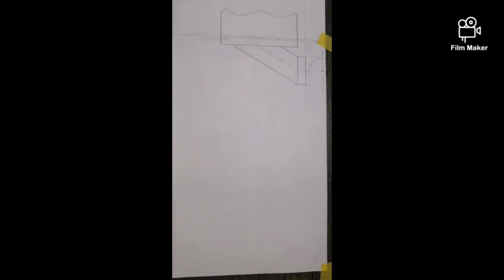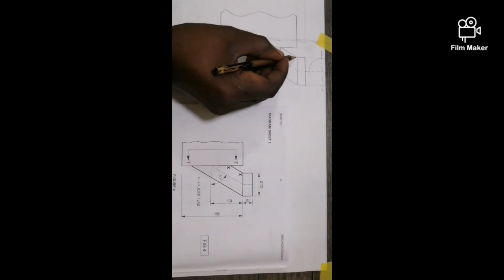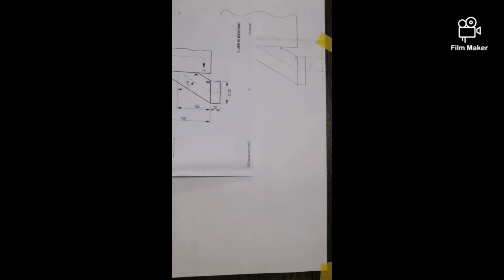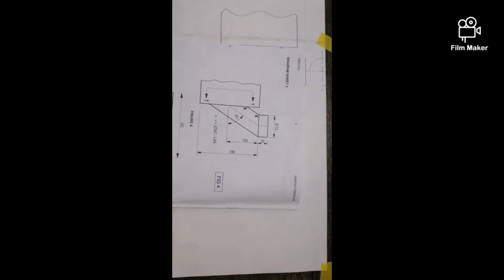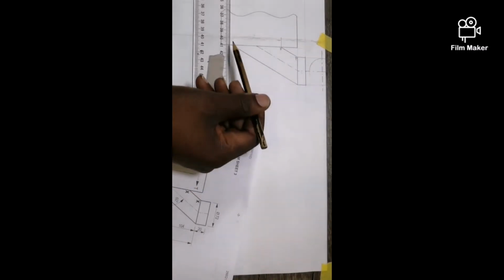So now, the XX is here, and you must know that XX is the joint, and the TT is actually where the TT, which is the shape of the hole, is actually from here till here.